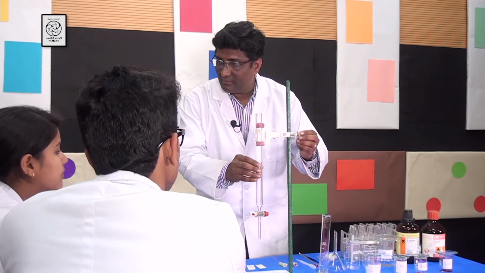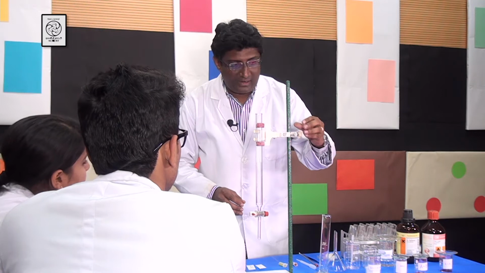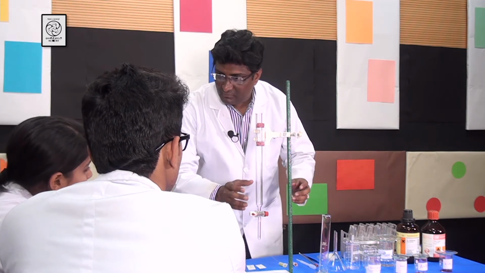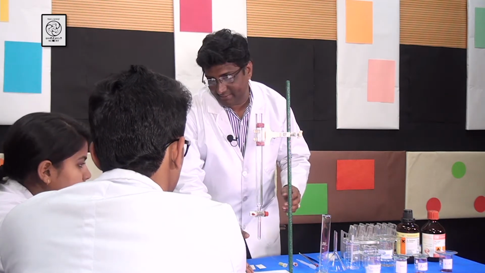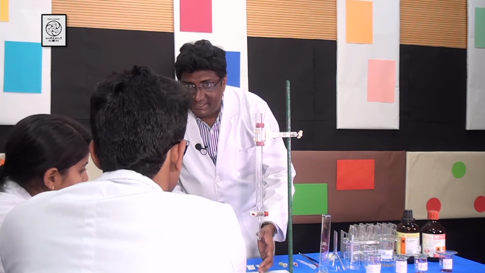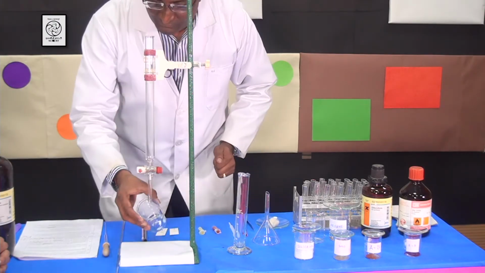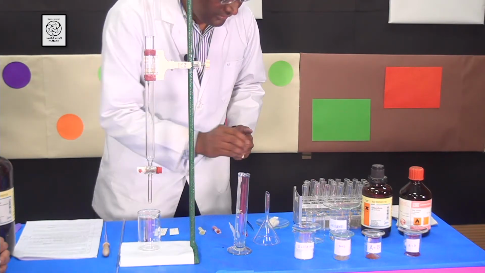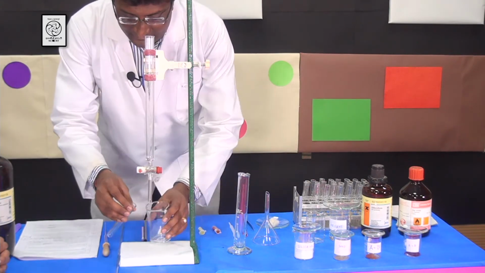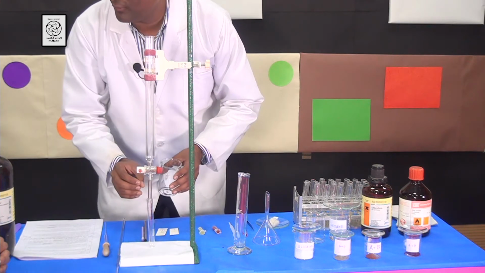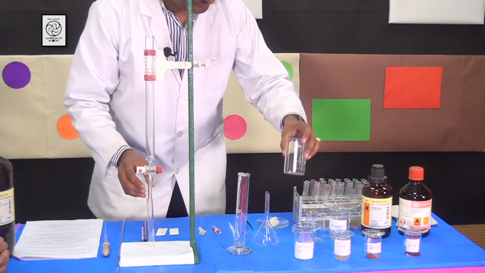So students, you can see that I have fixed the column to the stand and tightened the screw so that the column doesn't fall down and break. I left some space at the bottom so that I can collect the compounds by putting a beaker or a test tube at the bottom of the column. Okay? Okay, sir.